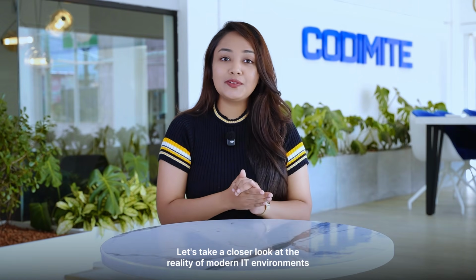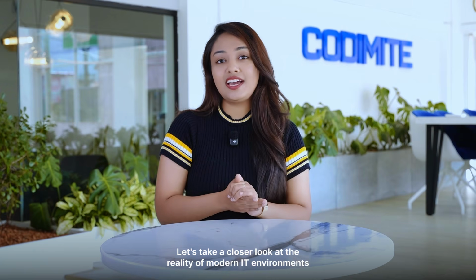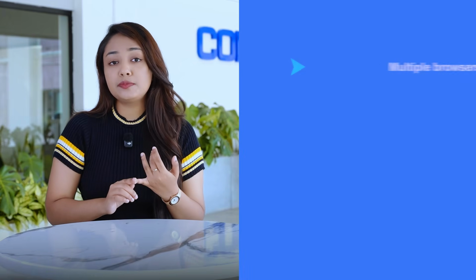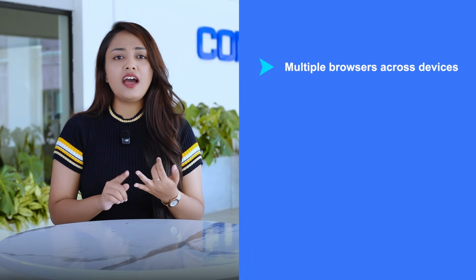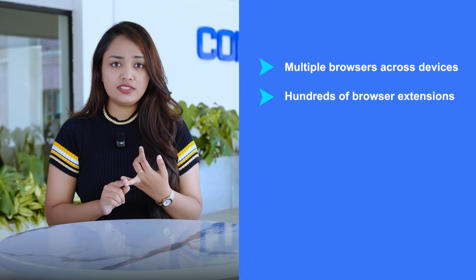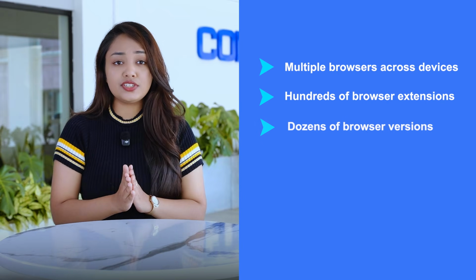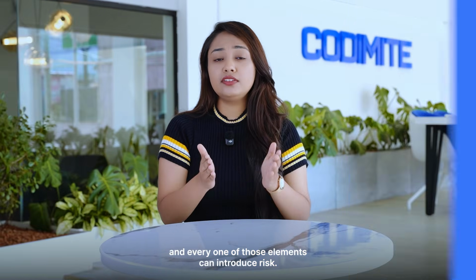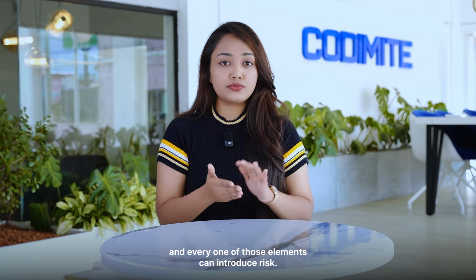Let's take a closer look at the reality of modern IT environments. Today, organizations are managing multiple browsers across devices, hundreds of browser extensions, dozens of browser versions, thousands of user sessions, and every one of those elements can introduce risk.